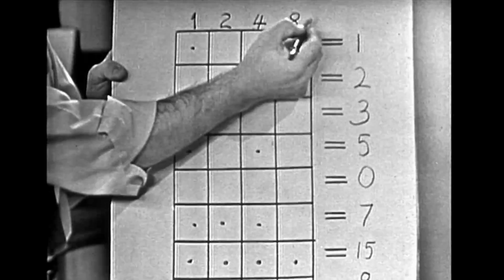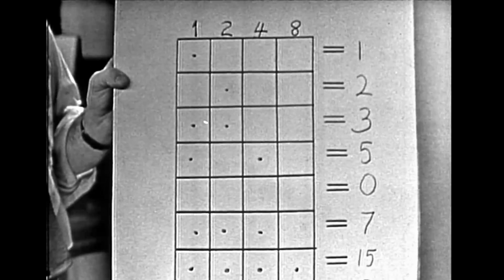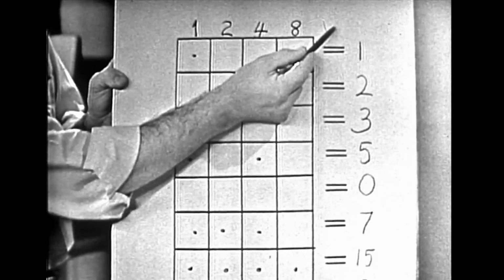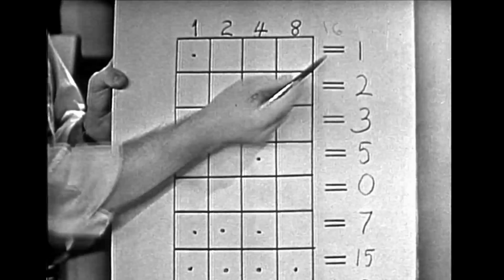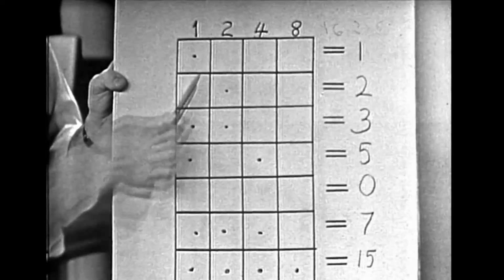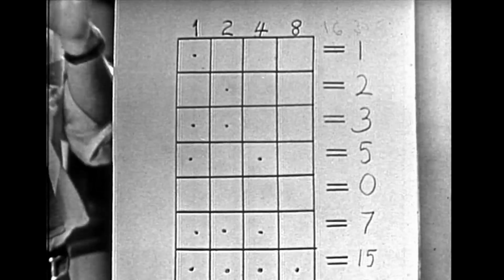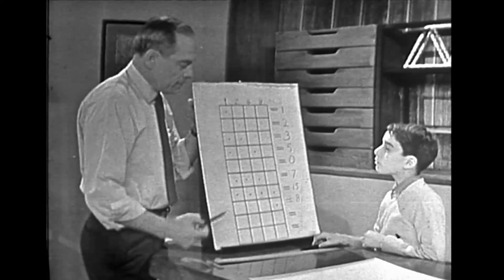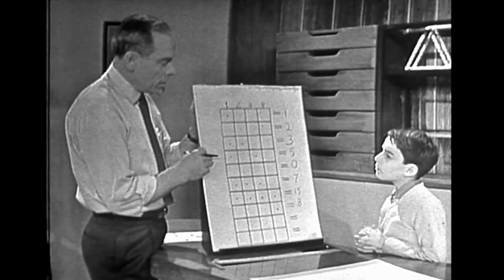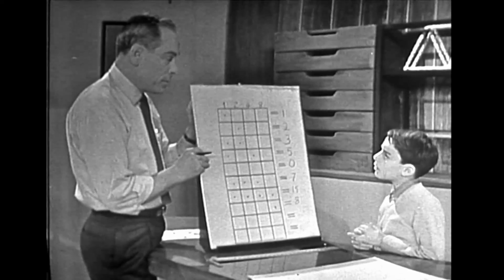So now, what would the next number here be, by the way? What is the biggest number we can write? 15. So the next number here would have to be 16. And then the next number would be 32, and then 64, and so forth and so on. And now we're talking about real information theory. The scientists have been investigating it very thoroughly and have devised this code because they wanted to be able to feed information into a computer.